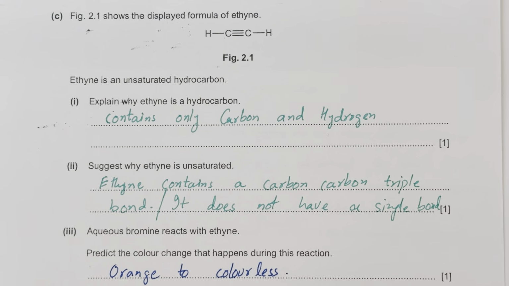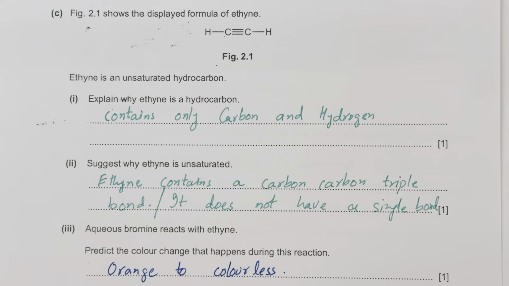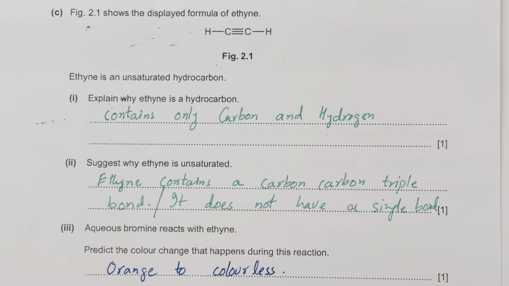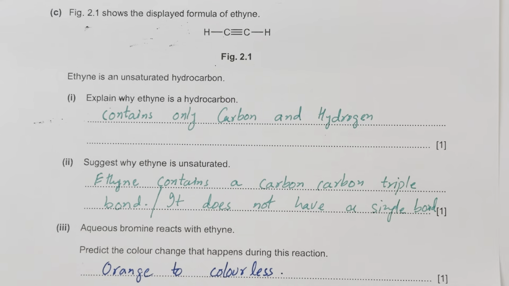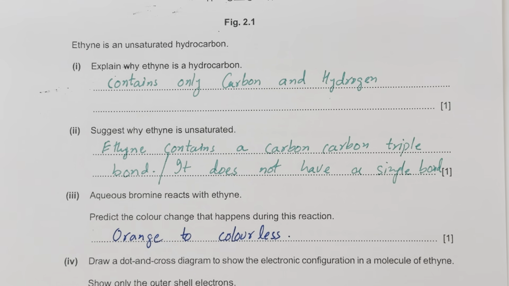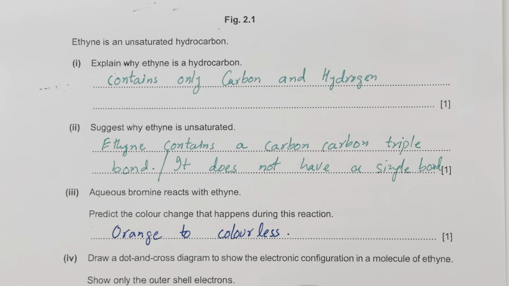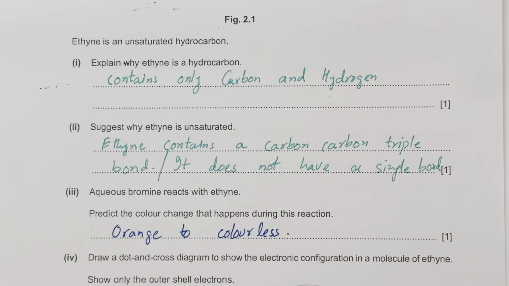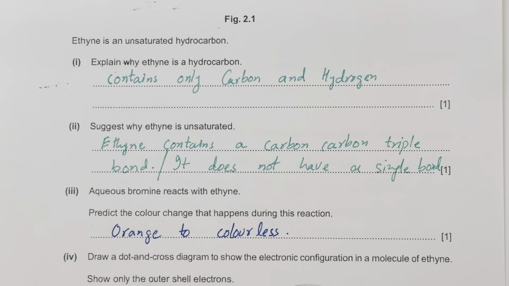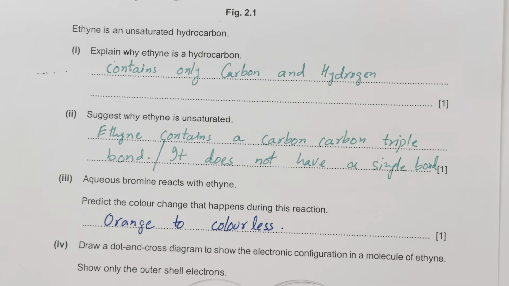Second part, suggest why ethyne is unsaturated. Ethyne contains a carbon-carbon triple bond and it does not form only single bonds, that's why it is an unsaturated hydrocarbon. Moving to its third part. Third part is that aqueous bromine reacts with ethyne. Predict the color change that happened during the reaction. During this reaction, color will change from orange to colorless. Again, this was a very easy question.